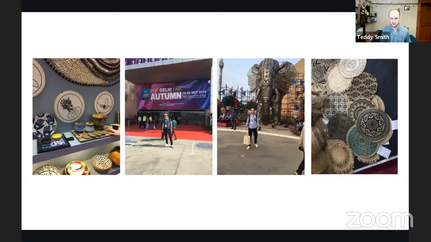And it was a really, really cool experience going to Delhi and meeting other e-commerce sellers and meeting suppliers and eating lots of Indian food. Afterwards, I spent a bit of time going to Goa on holiday. So it was a really, really good trip. And I'd really recommend everyone to go to some trade shows if you can. And as I said, there's loads in Europe and in the UK as well.